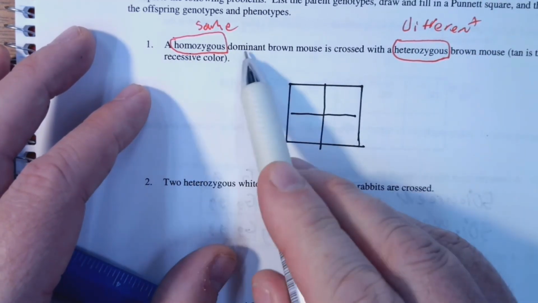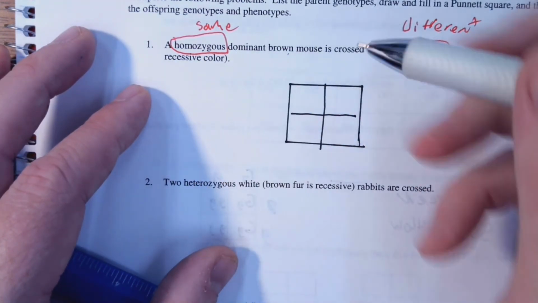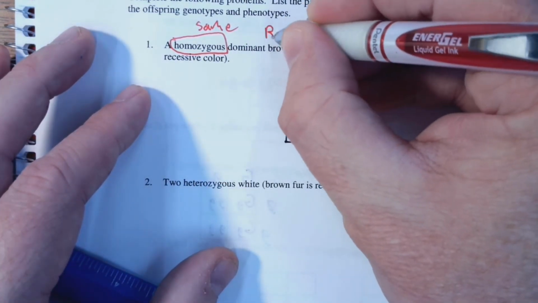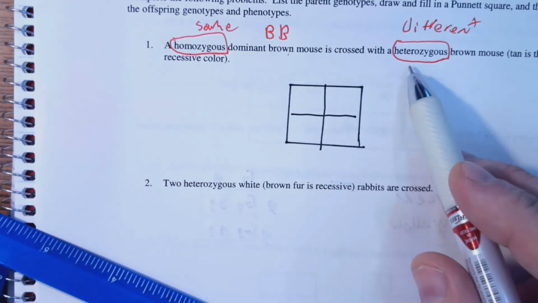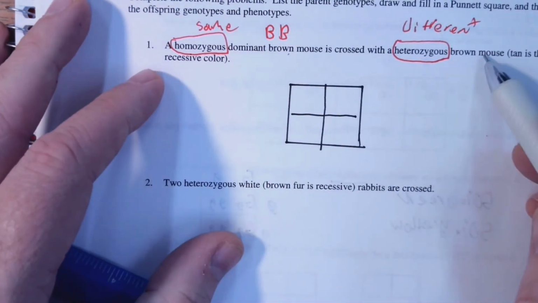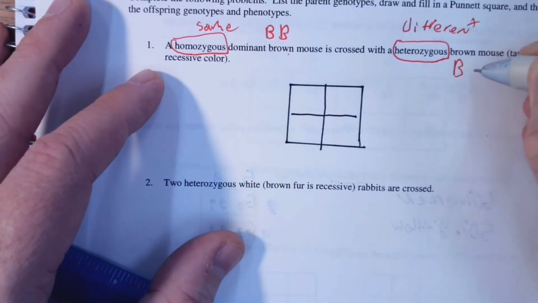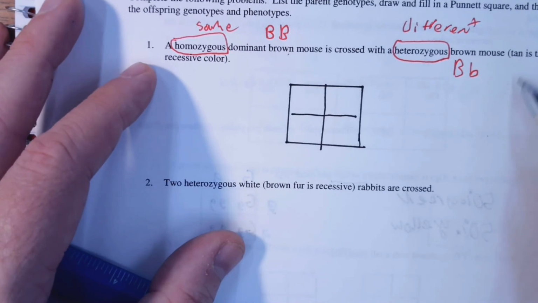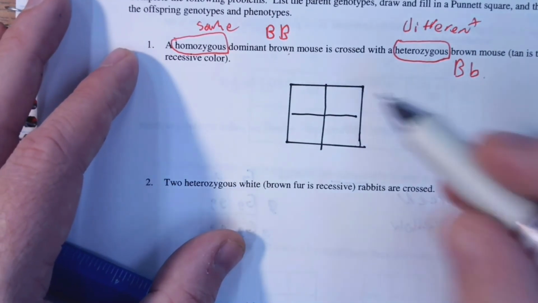So a dominant brown mouse. If it's homozygous dominant, that mouse would be BB, crossed with a homozygous recessive tan mouse, so that means it's going to be bb, and tan is the recessive color, right? So you're just going to fill this out.